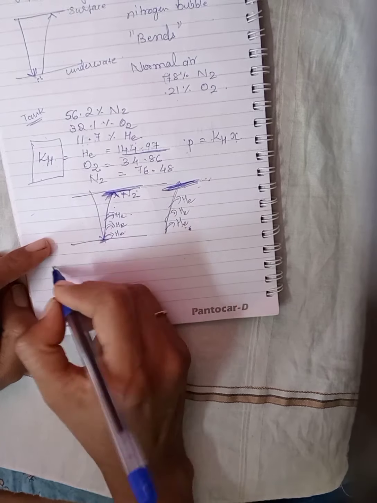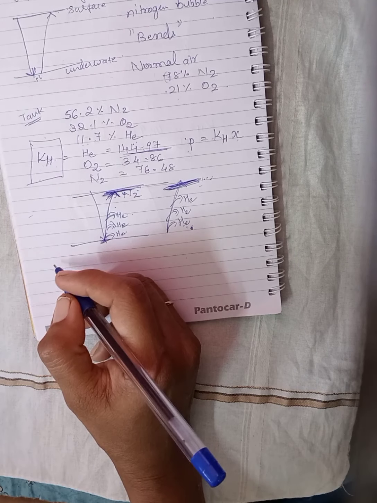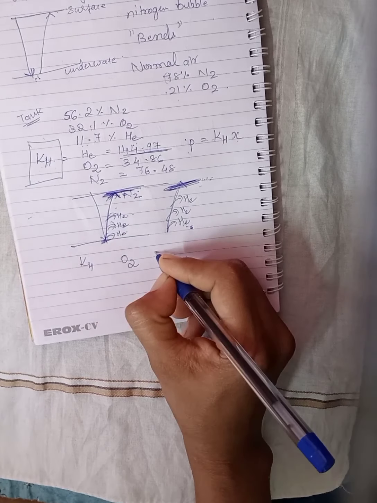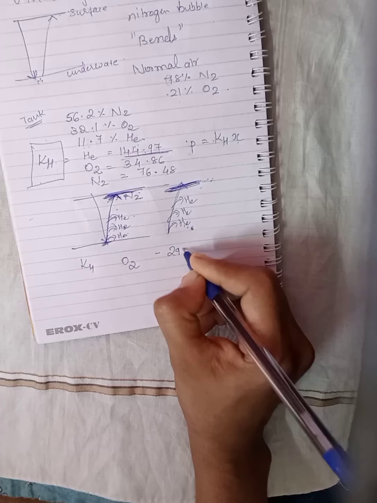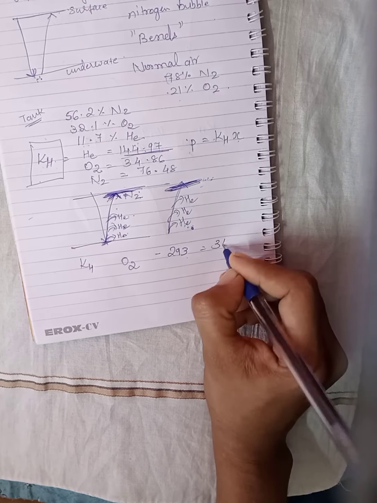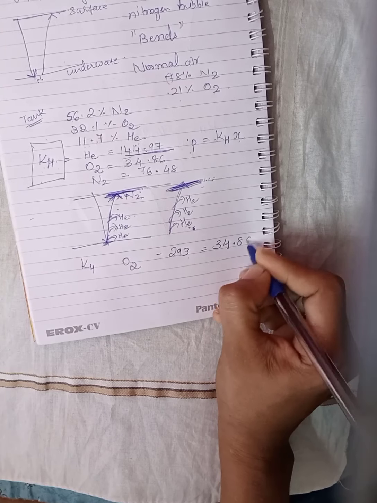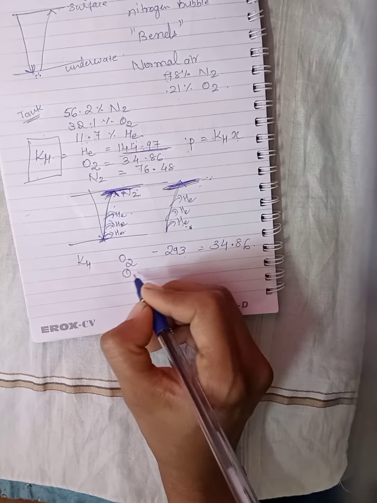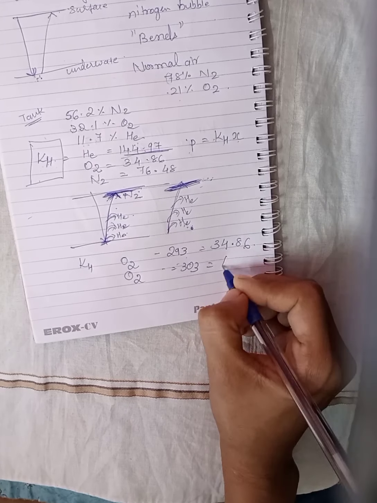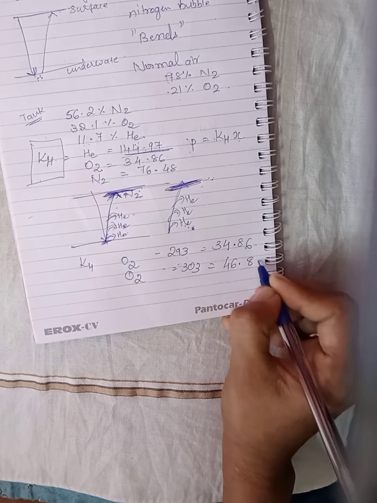One more question we can solve. Looking at the KH value for oxygen at 293 K temperature, it is 34.86, whereas the oxygen KH value at 303 K temperature is 46.82.